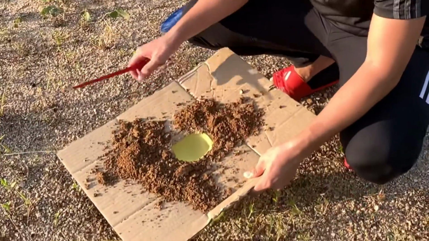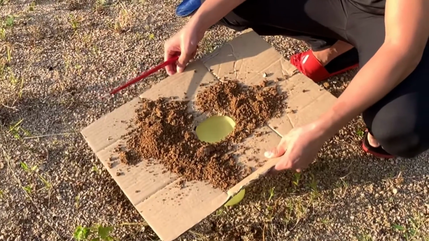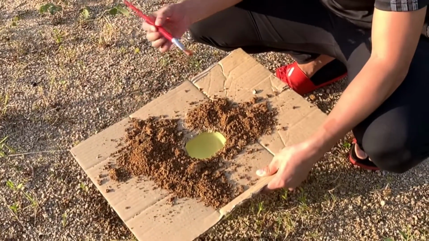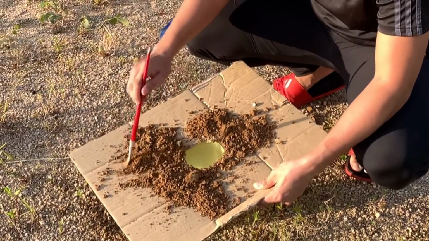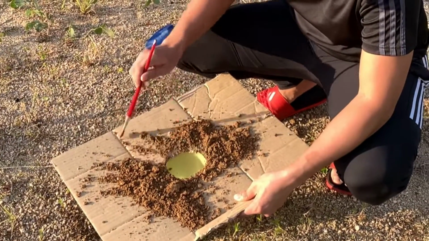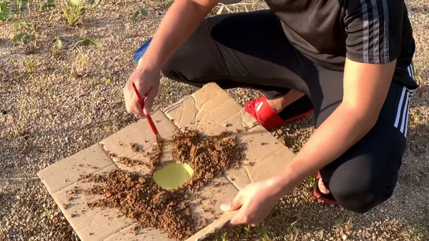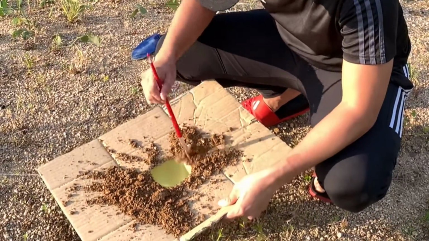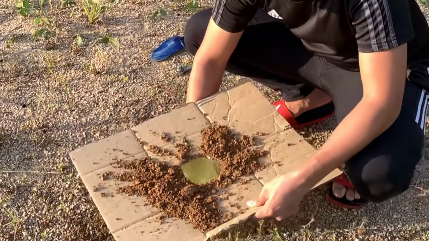And then use a brush to gather all the soil in the box. And put the soil sample into a plastic.